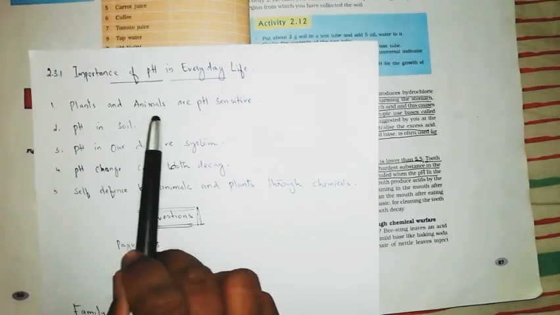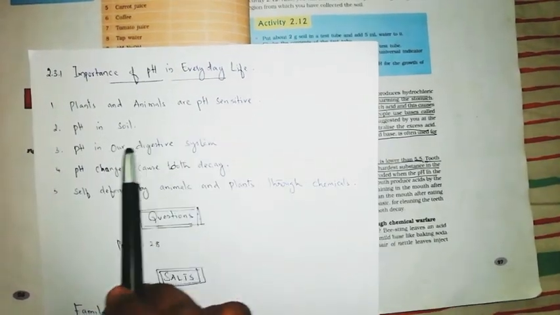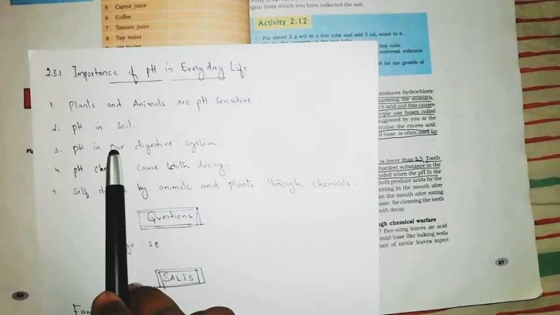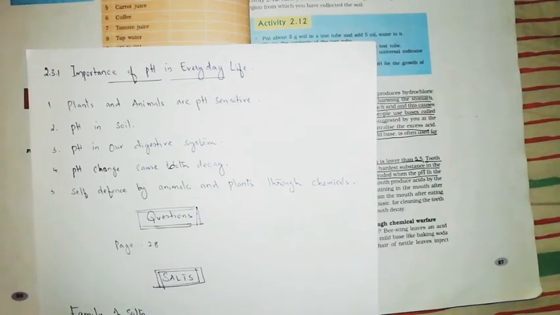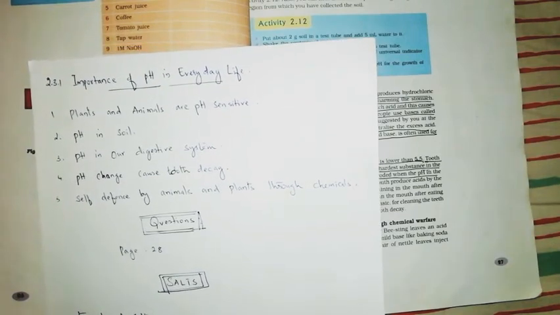Plants and animals being pH sensitive, pH in soil, pH in our digestive system. pH can change tooth decay. Some animals use their acids to protect themselves from their prey. So how do they do that? These are the things we are going to discuss today. Okay, let's start with the first one.